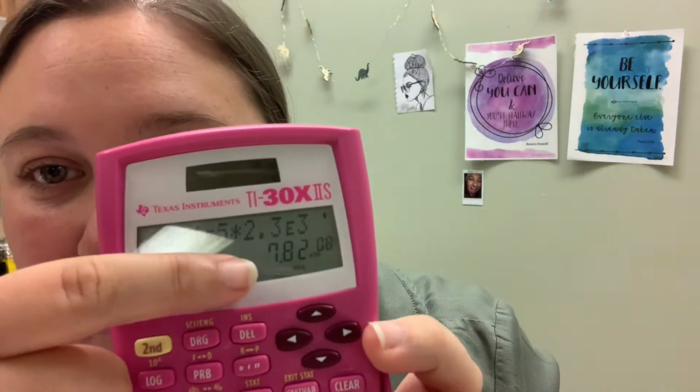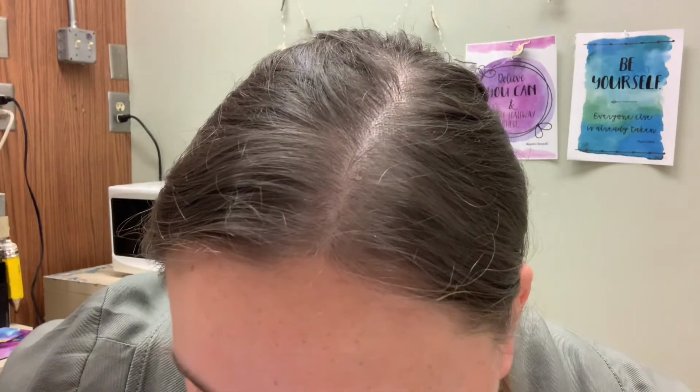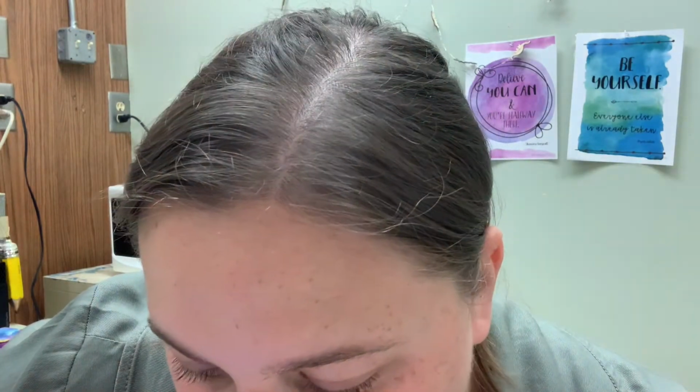So now we're going to press enter, and we will get our answer here, which is in scientific notation. So our answer is 7.82 times 10 to the 8th.